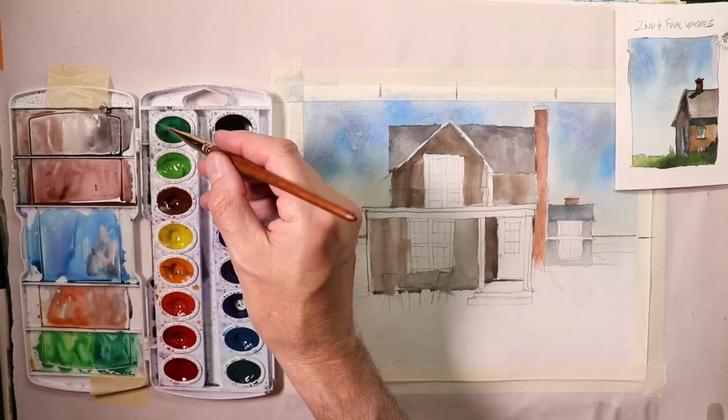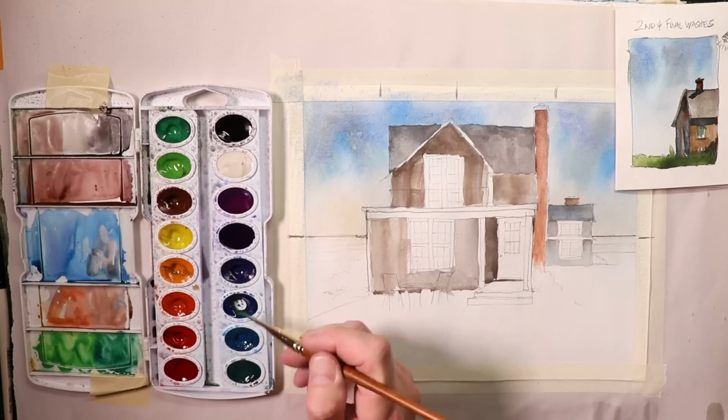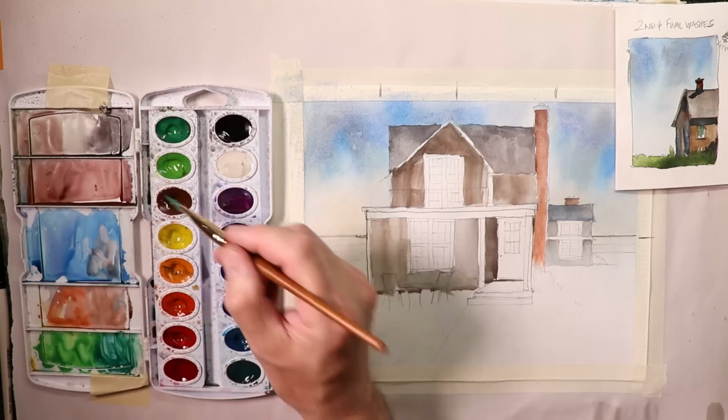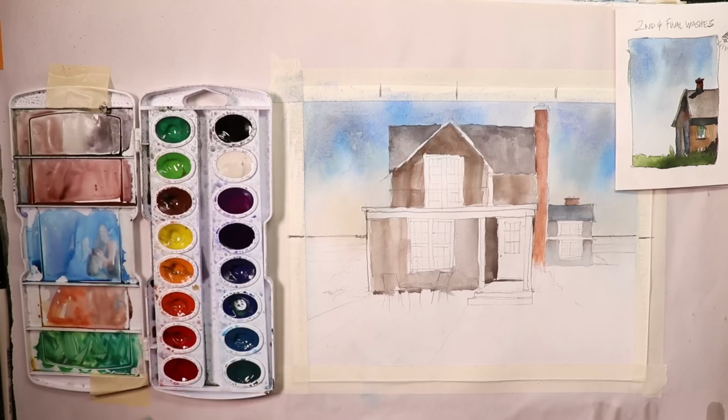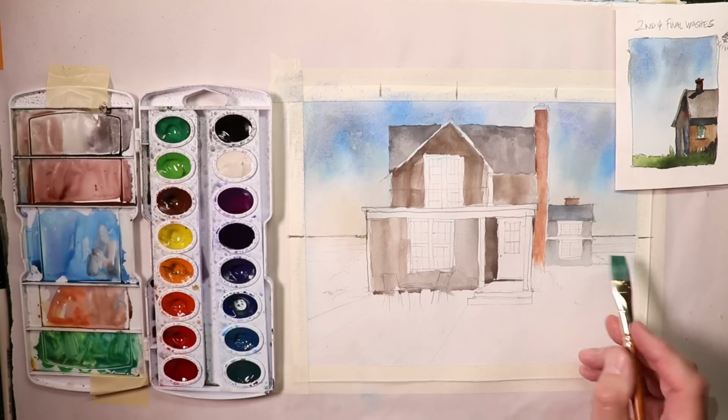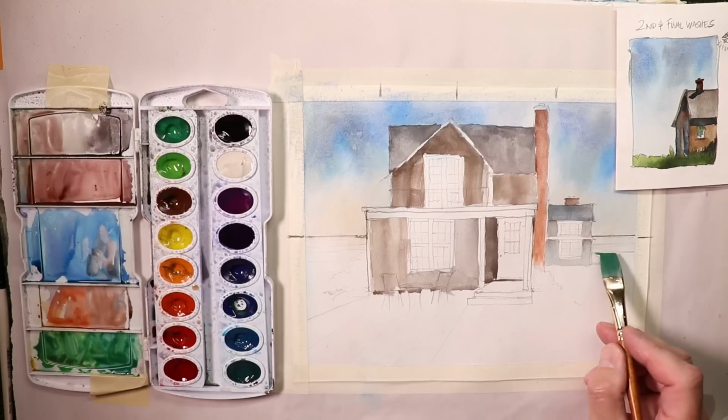So you saw how I used the dark green, light green over here. Then I added some blue over here, maybe a little bit of brown to everything just to give it more of a mellow feel. And we're going to add our grasses here with this large flat brush.